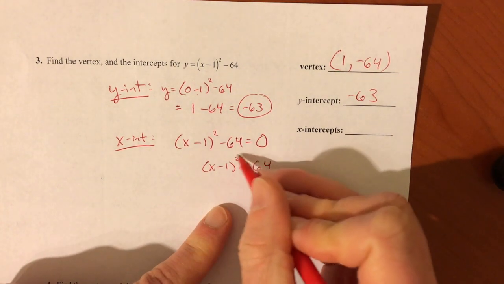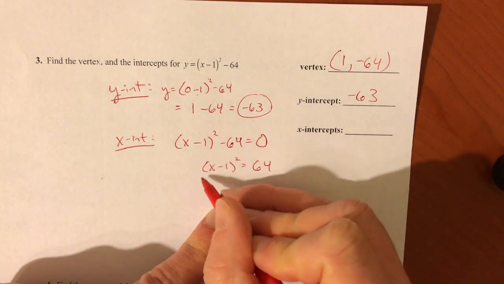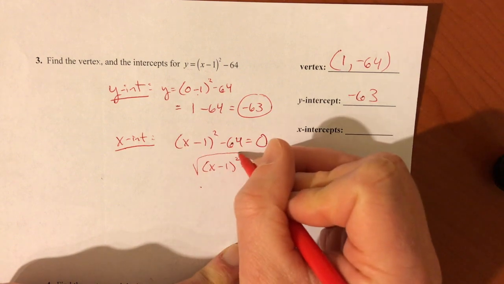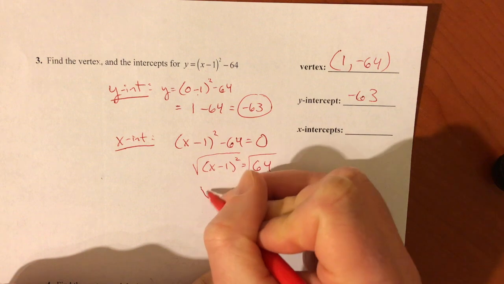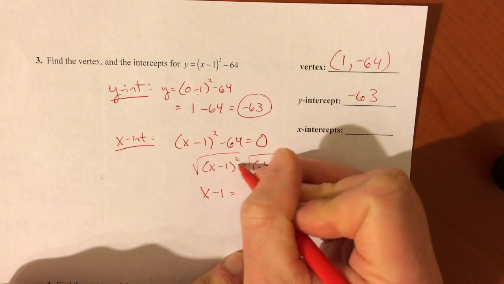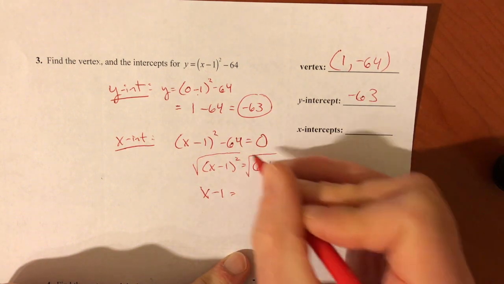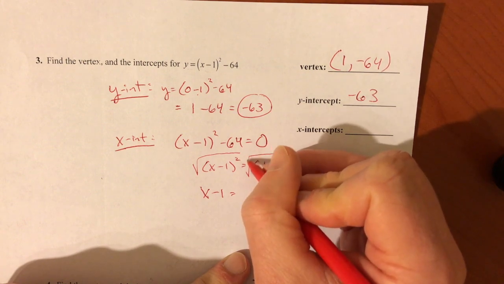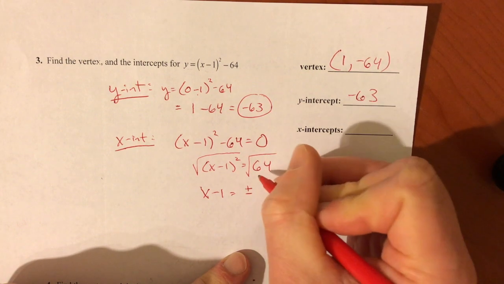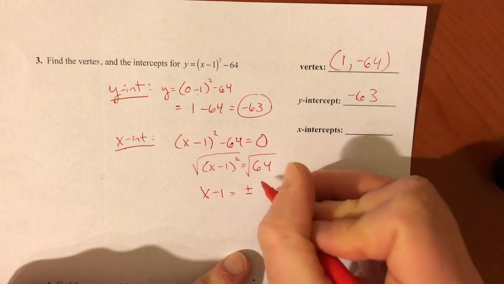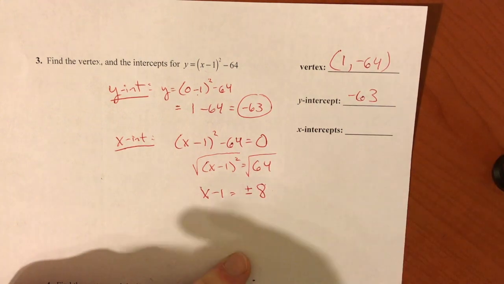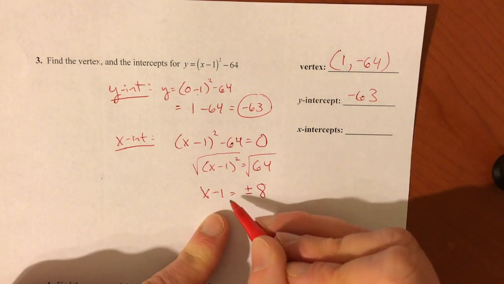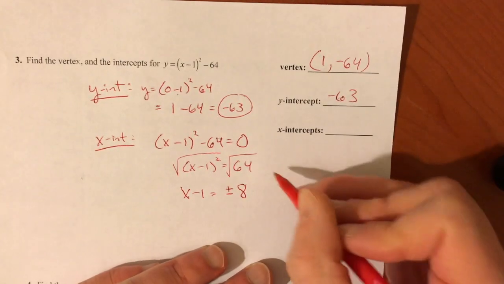Now I want to get rid of that squared, so I'm going to take the square root of both sides. When I take the square root, it takes away the squared. They undo each other, what we call inverse operations in math. And now over here, you've got to remember plus or minus the square root of 64, and that's plus or minus 8. So again, you get this plus or minus situation, which is really two different equations.